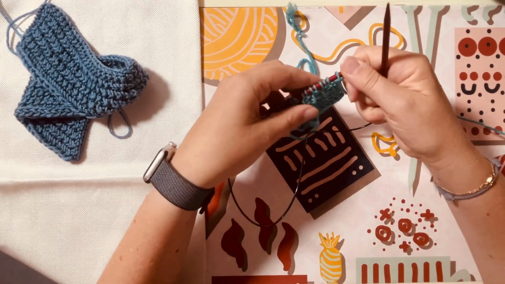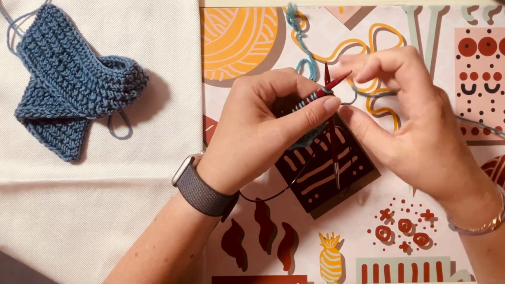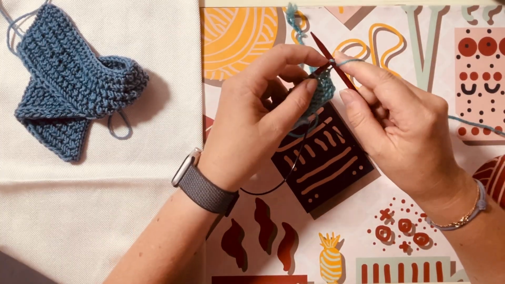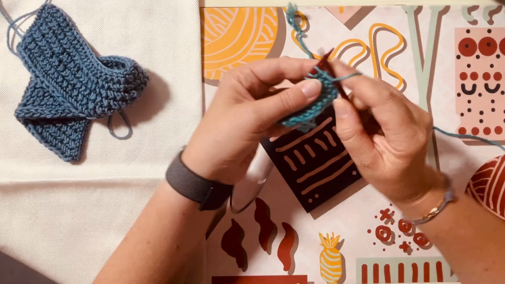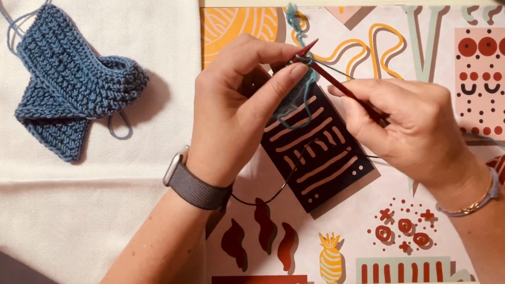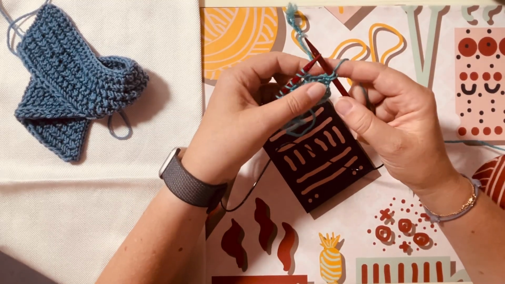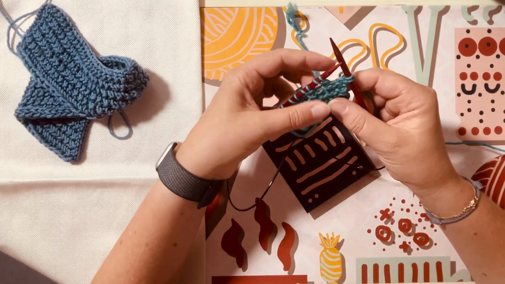Like I said, and this is my choice, but the two stitches you do the way you like. I like to just slip the first one to make it tight and then knit the next one. And now here we are on the wrong side, so on the back.